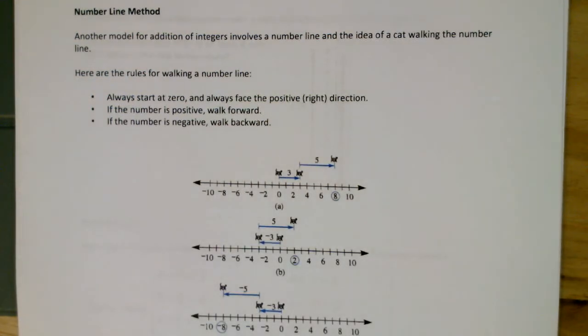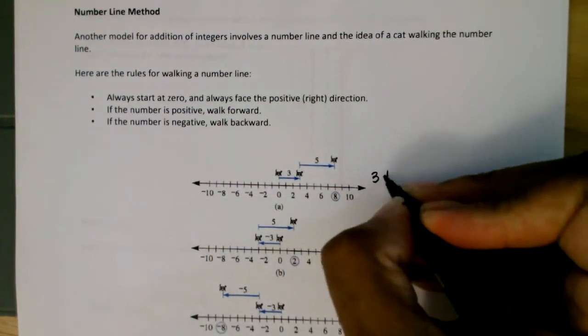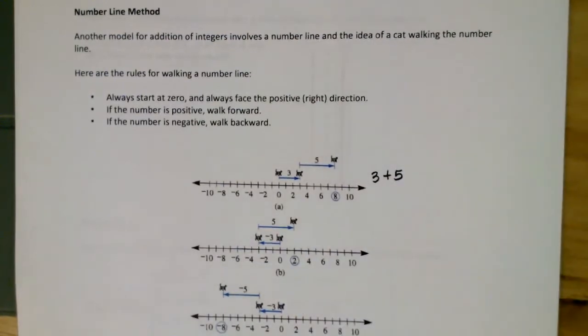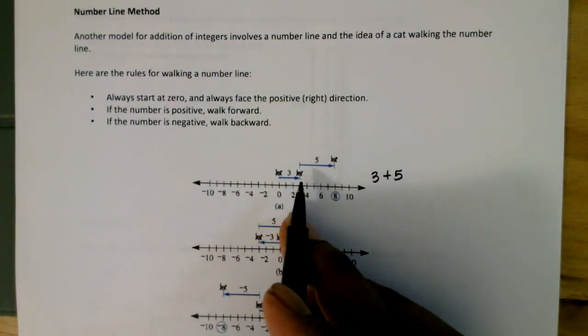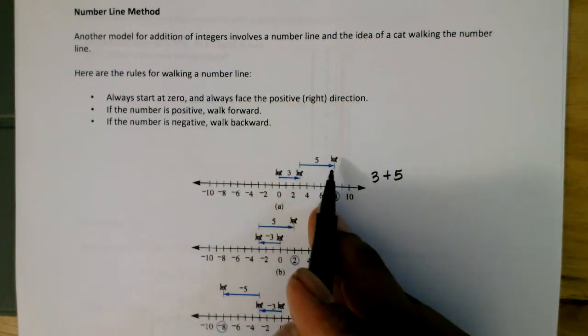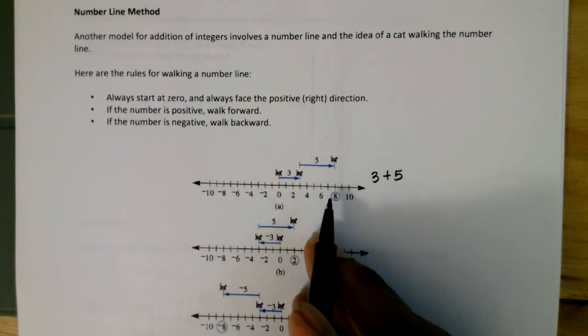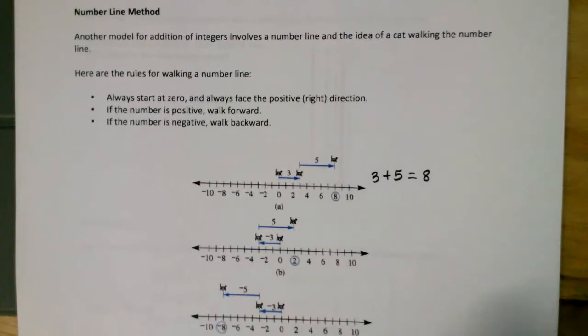So in this case here, that first number line that you see here represents 3 plus 5. So here we start at 0 and go to the right 3, and then we're adding 5. So from 3, we go ahead and go to the right 5, facing in the positive direction. And we end up at 8. So 3 plus 5 would be 8.